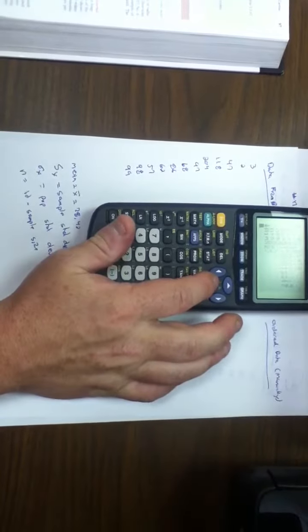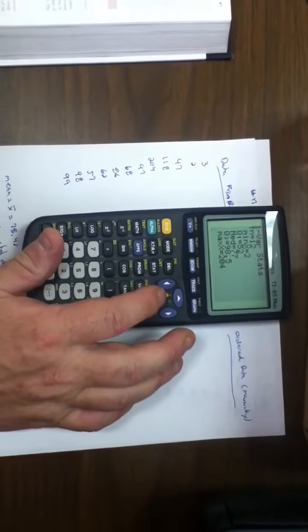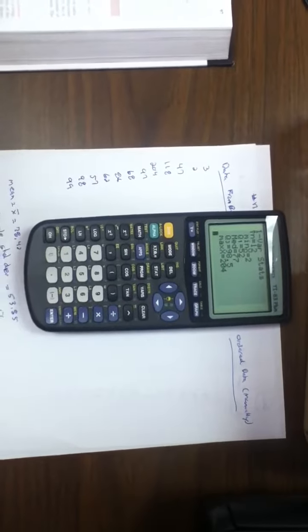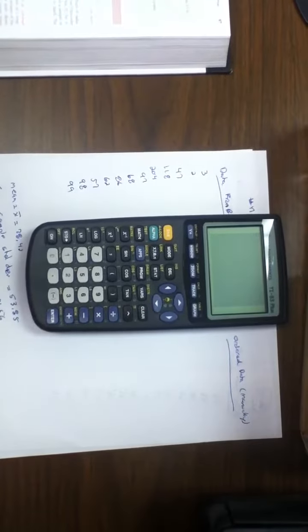If I arrow down, which we're going to use in quartiles, it gives us quartile information, which I'm going to talk about later on in one of the later tutorials. To get out of here, you hit second quit. Actually, hit clear. You can hit the clear button. It goes back to the main menu.